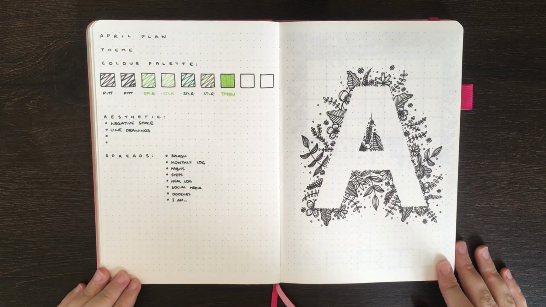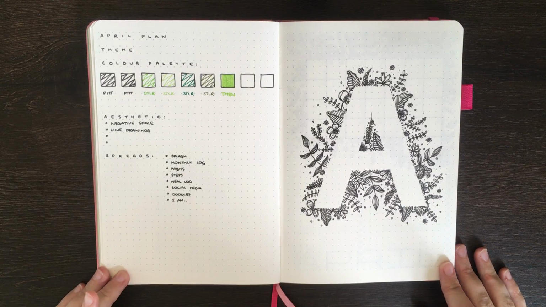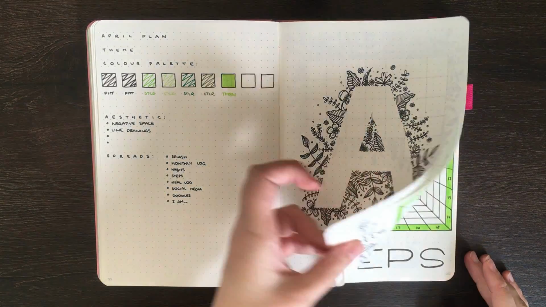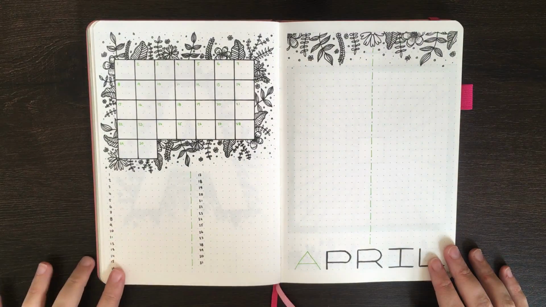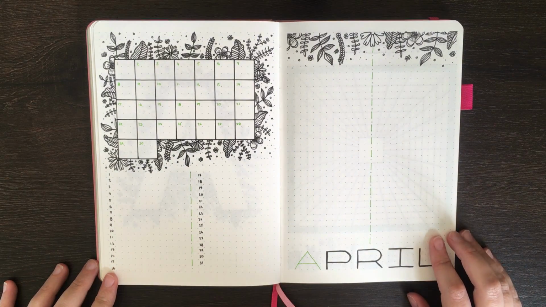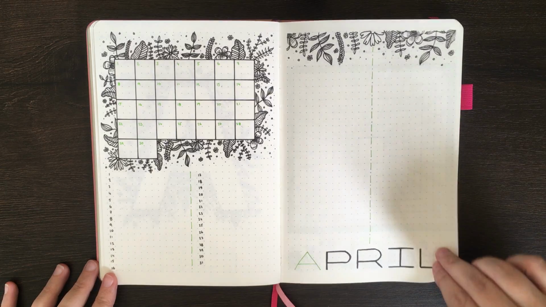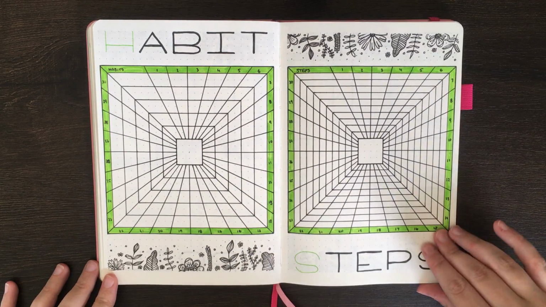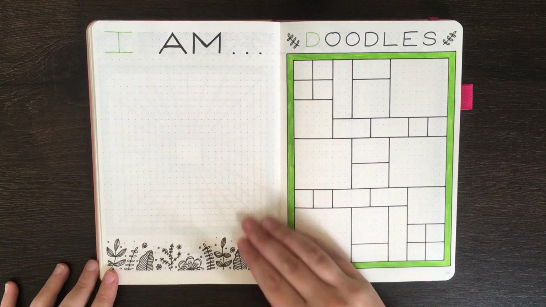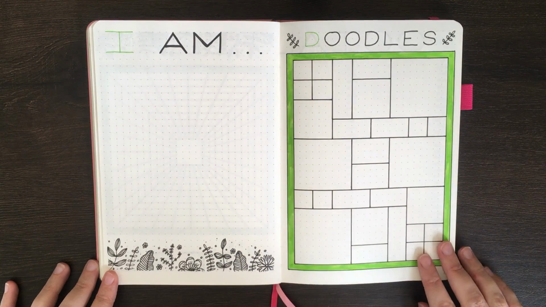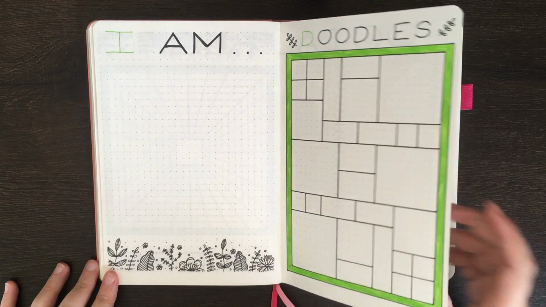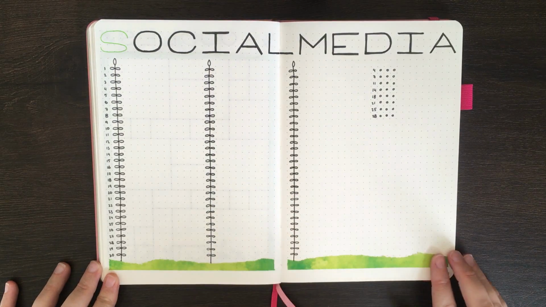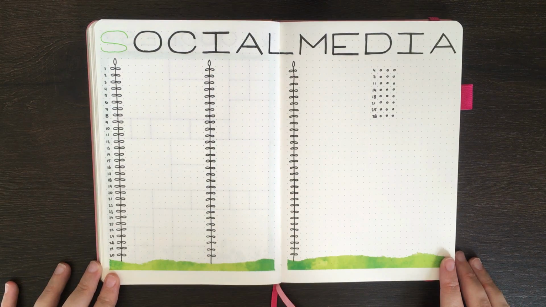Alrighty, and that's where we're going to leave it for today. So as you can see, we have my cover page, my monthly log with space for a running to-do list on the right here, my habits and steps trackers, my I am page and my Doodles page, and then last but not least, my social media scheduler.